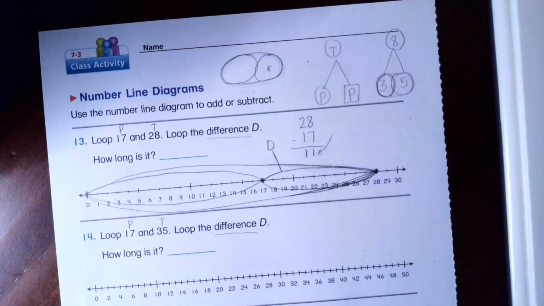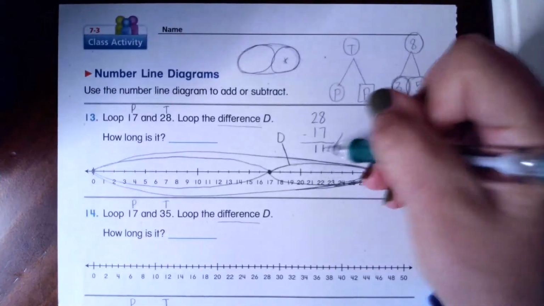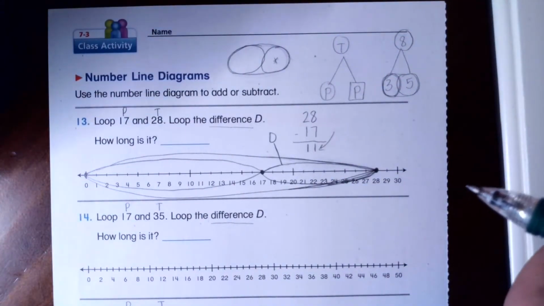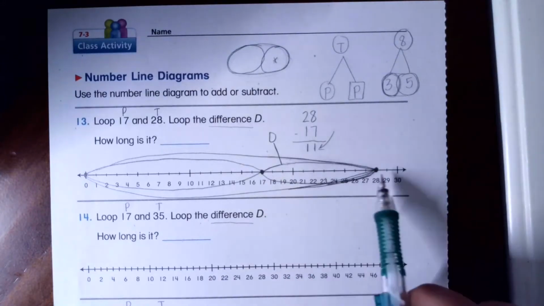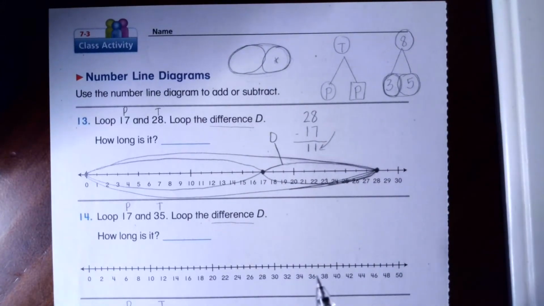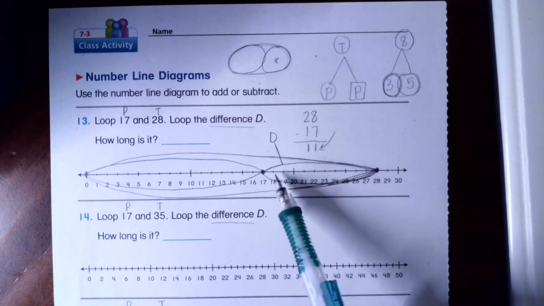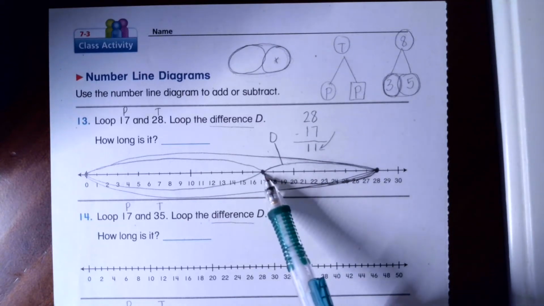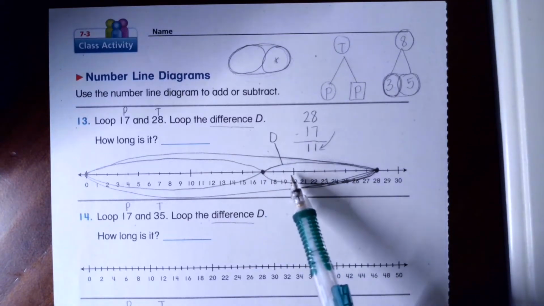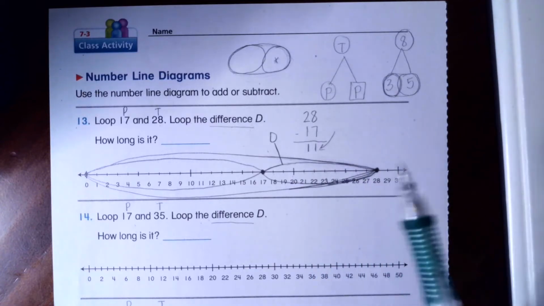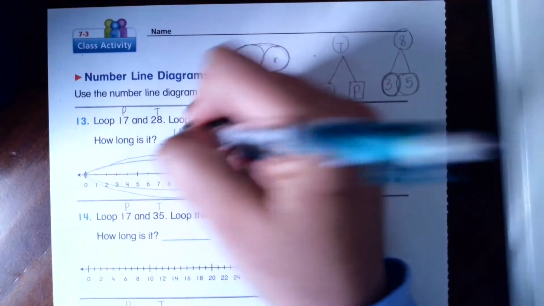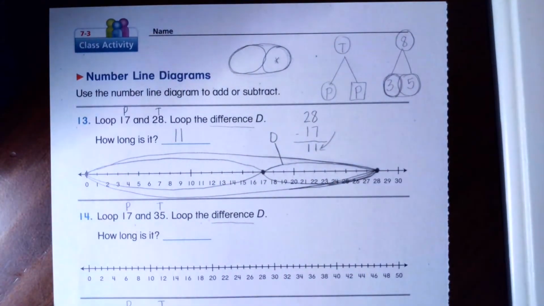Now, we already know the answer. We know it's 11. But let's take a look. What is it on the number line? If we count from 17 to 28, will we get 11? Yes, we will. Let's do it. So you don't count the first dot. 1, 2, 3, 4, 5, 6, 7, 8, 9, 10, 11. So just like we thought, we get 11 right there.